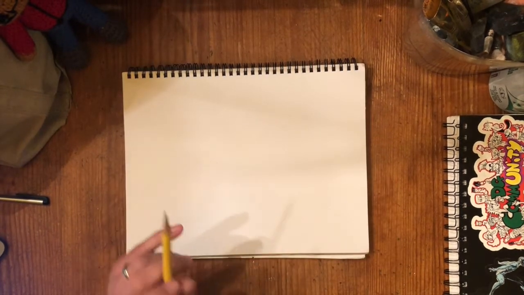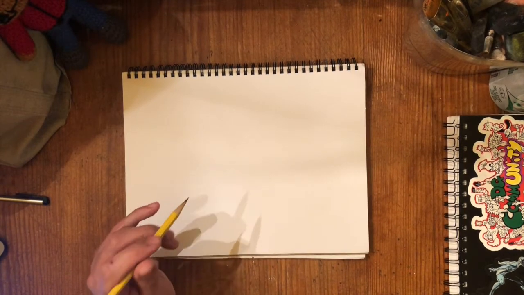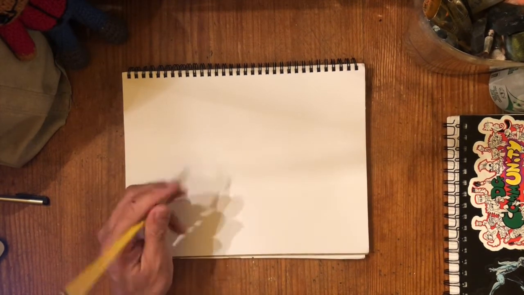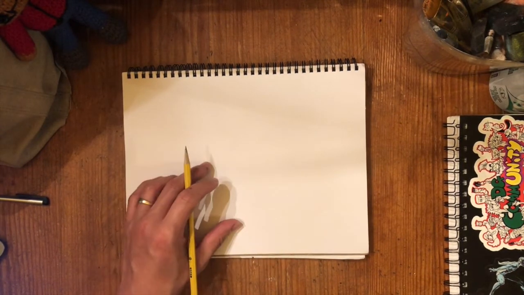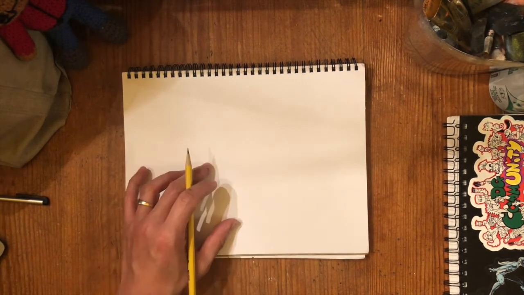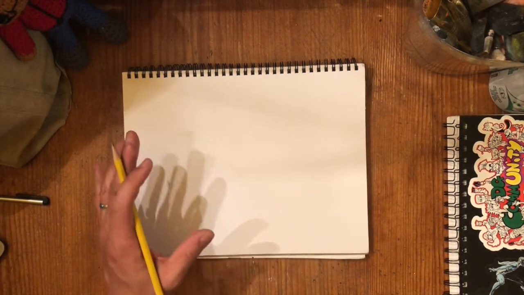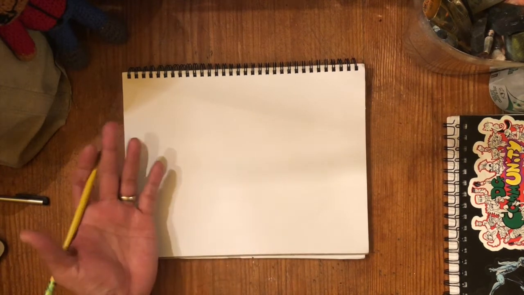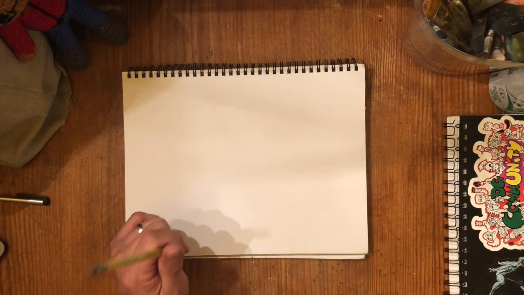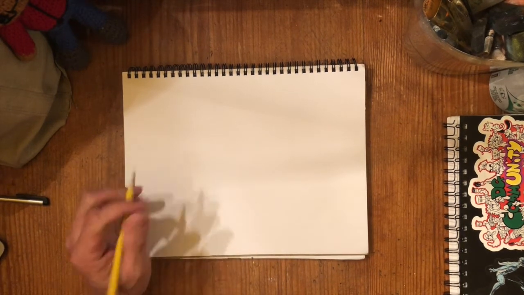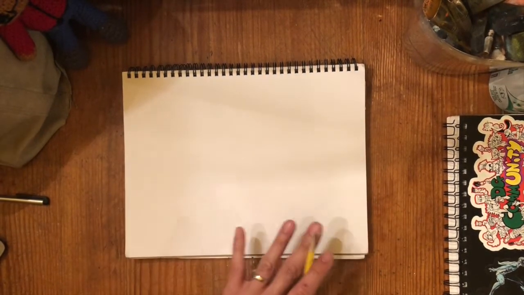Now, when I say geometric lines, remember when I said the learning target, that you're going to use geometric line shapes and patterns? Geometric lines and shapes are like straight lines and squares and rectangles and triangles. Not to say you can't use certain shapes like ovals and circles, but the majority of your city should be geometric lines and shapes.